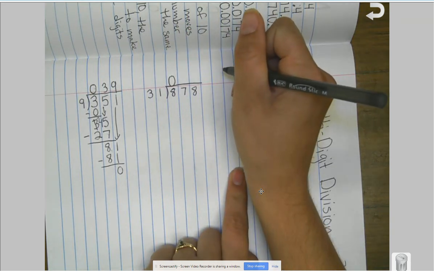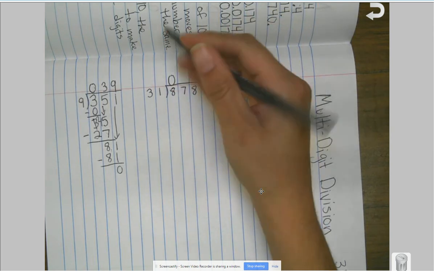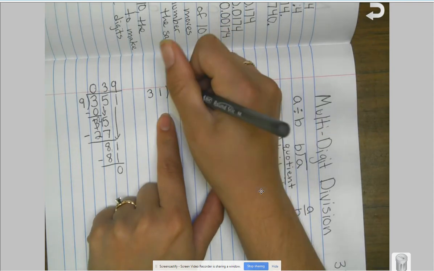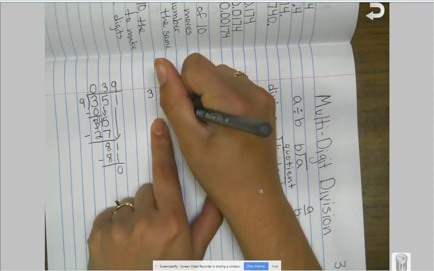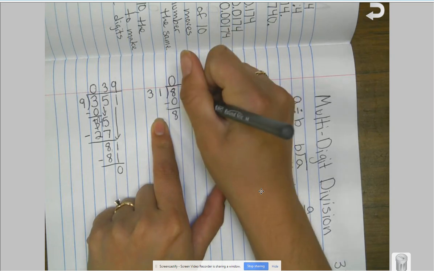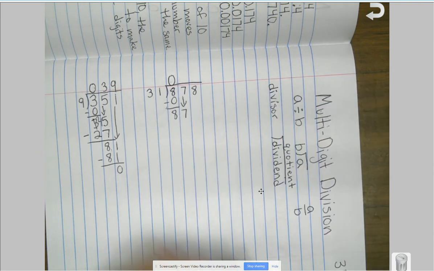That's where a lot of people mess up because they don't pay attention to which place value they're looking at. So 0 times 31 is 0. I'm still left with 8 hundredths, but now I'm going to be moving into the tens place. So 31 will go into 8.